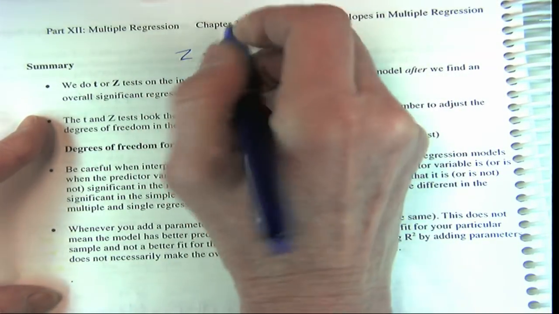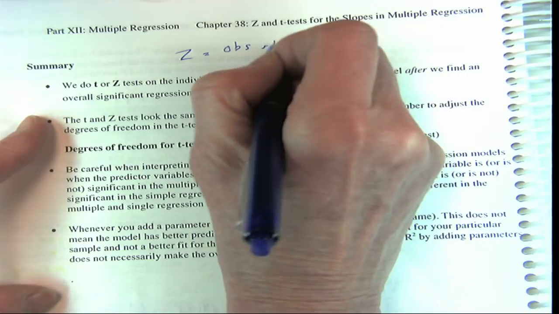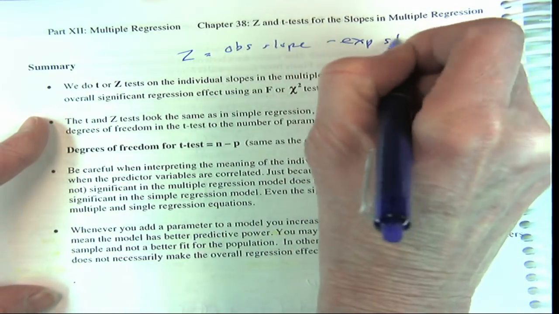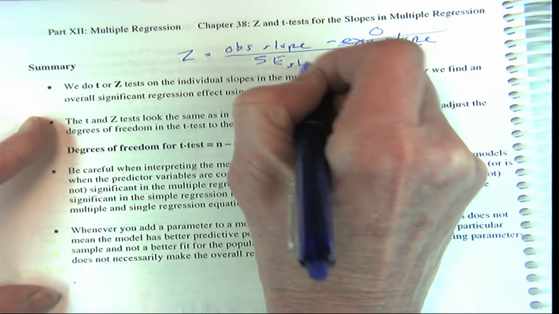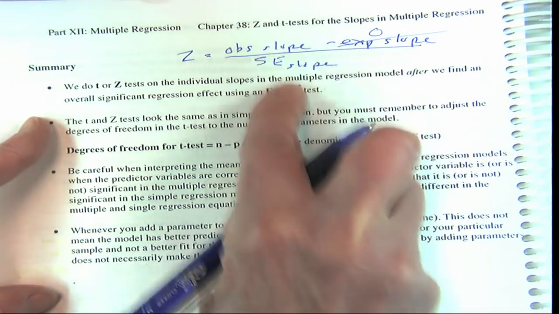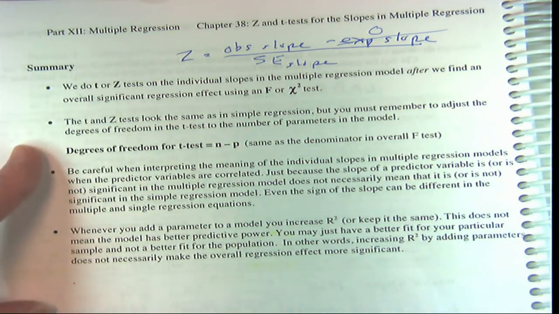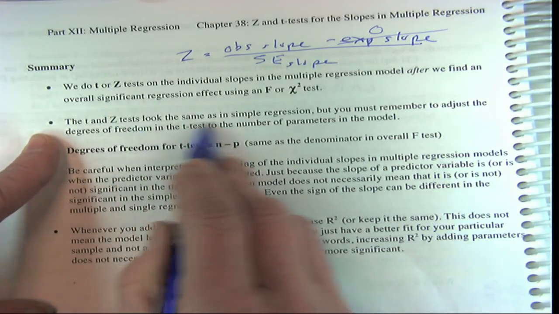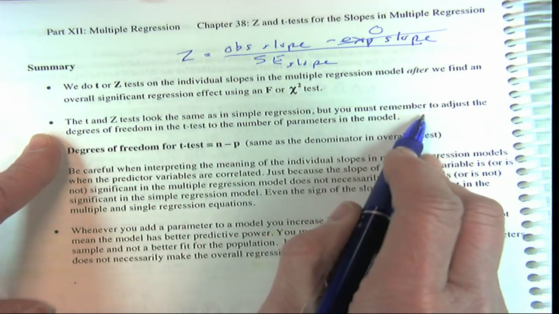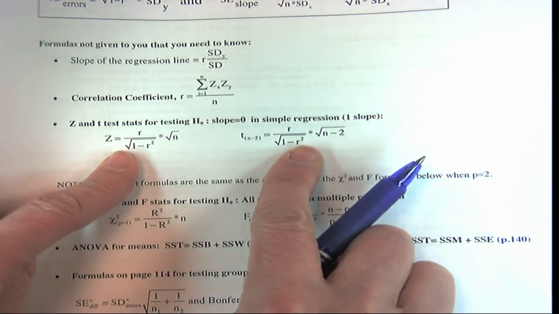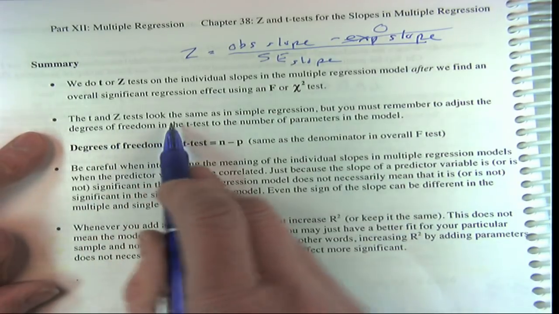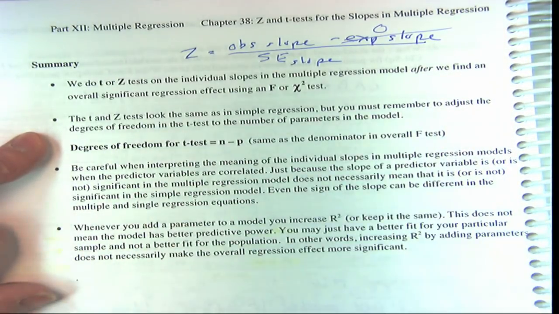But you just do the Z and T. They both equal the observed slope minus your expected slope, which is 0, over the standard error for the slope, and that's given to you. All this is given to you. Now, the T and Z tests look the same as in simple regression, but in simple regression, it simplifies to this really easy formula we can use. Here it doesn't.